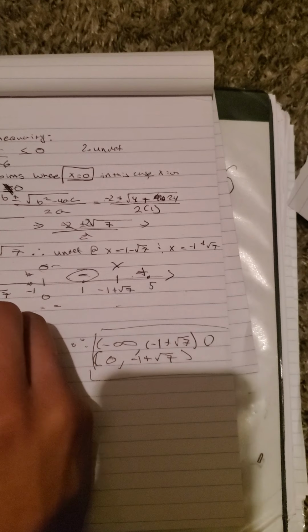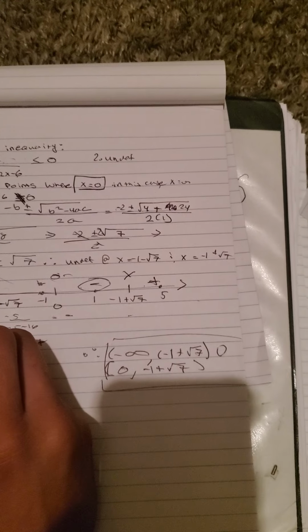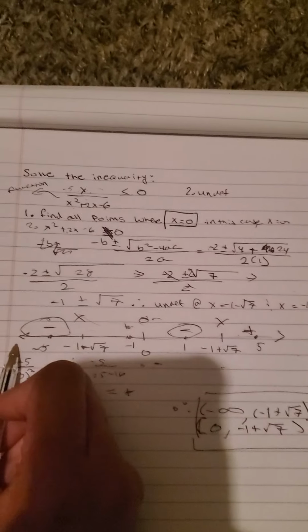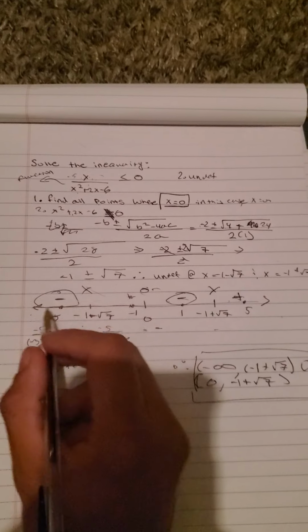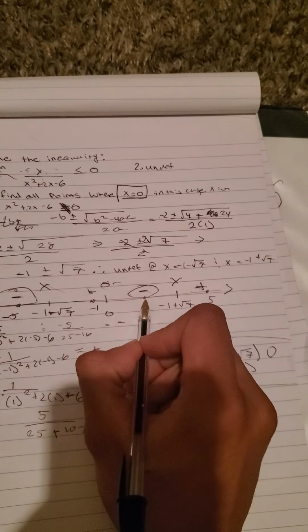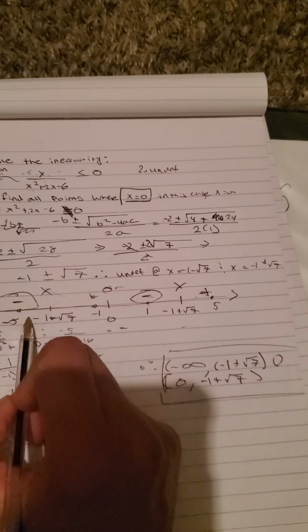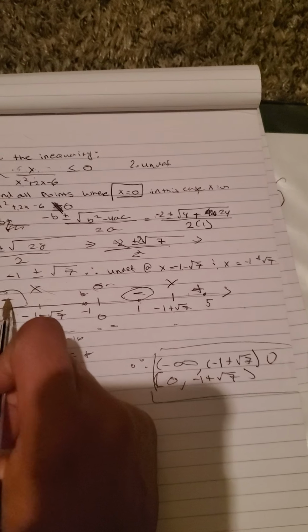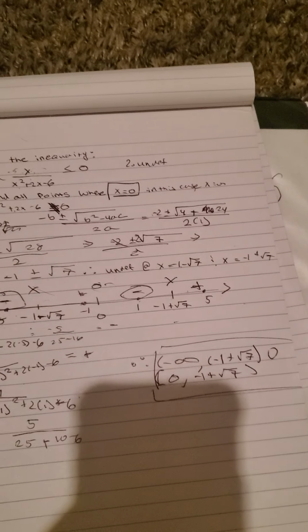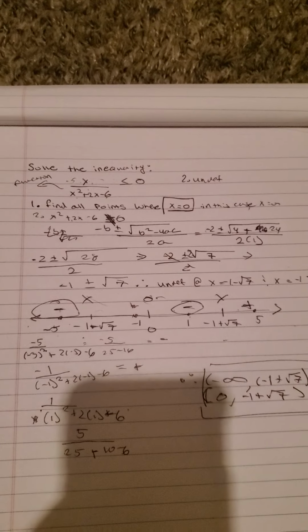So we found that. Oops, sorry guys, you can't see that. So what I'm trying to say is using the negative numbers and the positive numbers. Testing each point, we find out any values in between these points and beyond these points are negative, or they're positive.